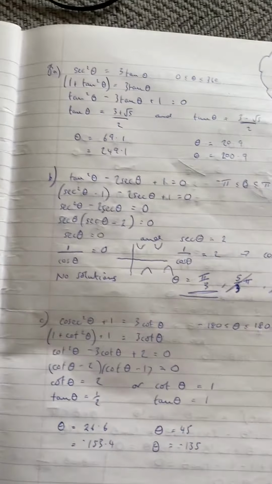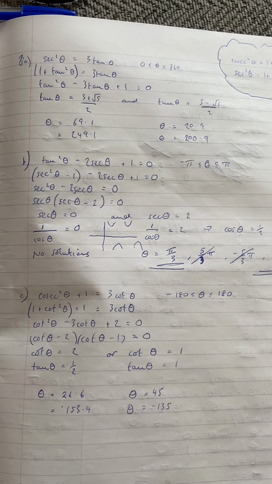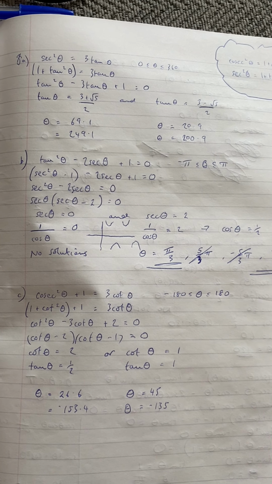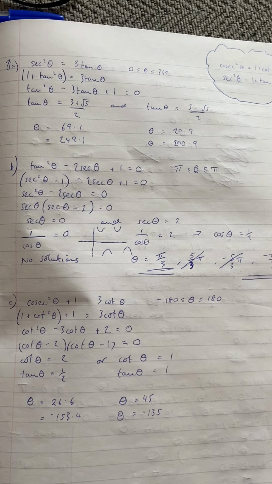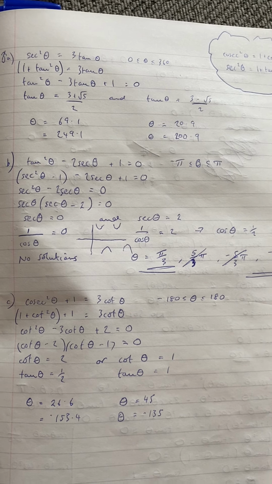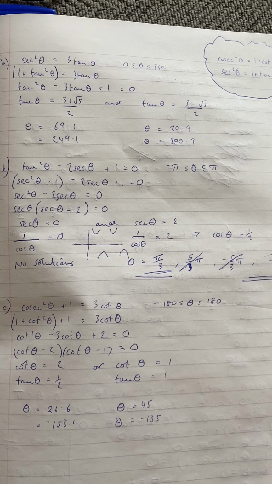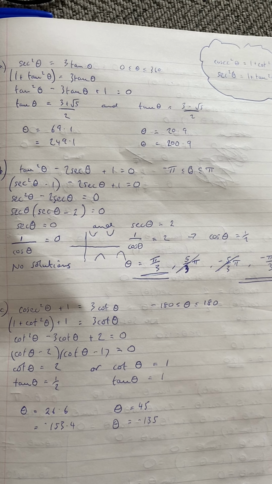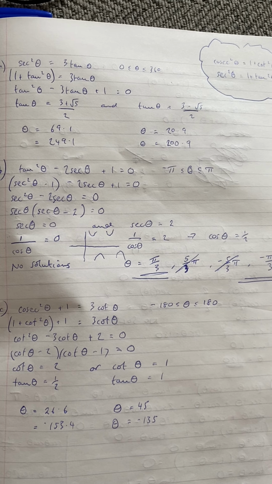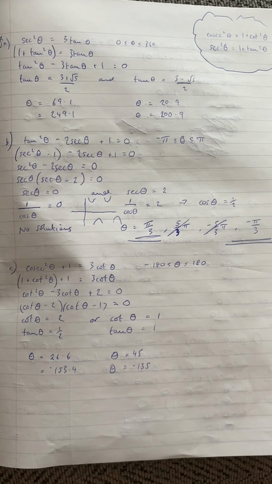The rest of this, aside from just those 2 points about when you have sec and cot and cosec equal to 0, cosec and sec are not going to have solutions for 0, so you could just remember it if you want. Cot will, as I just said. So I don't really have much else to say.